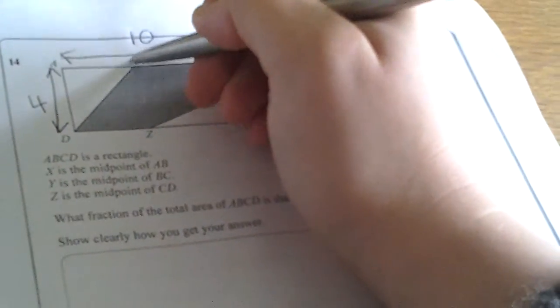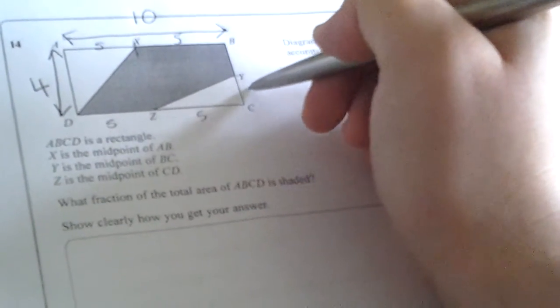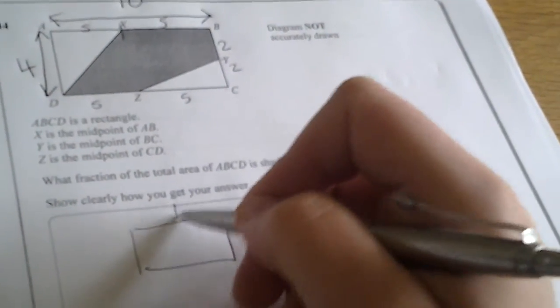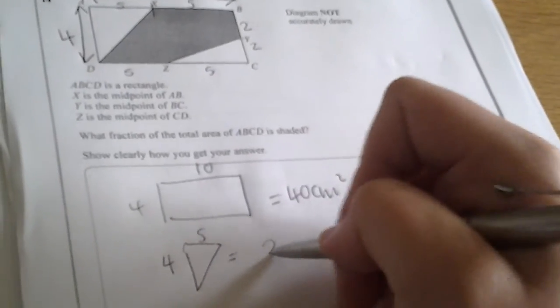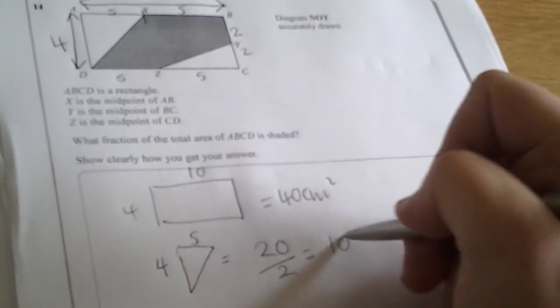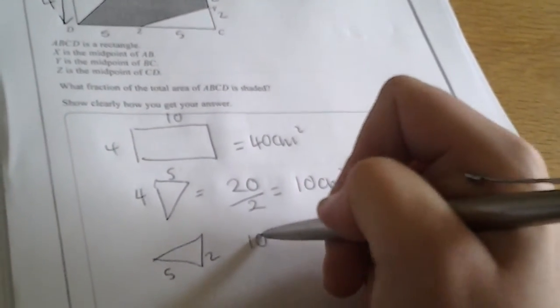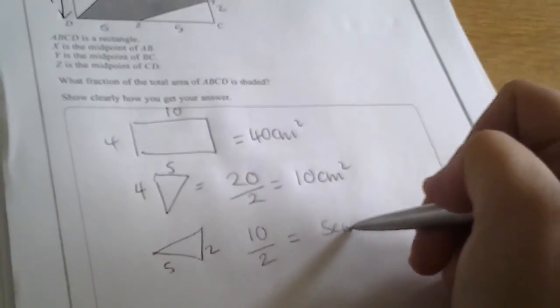X is the midpoint, so I know that this distance is 5 and this distance is 5. Z is the midpoint, so it's 5 and 5. And Y is the midpoint, so it's 2 and 2. So the rectangle would be 10 times 4, which is 40 centimetres squared. This triangle is 4 by 5. So 4 times 5 is 20, but because it's a triangle, I've got to half it, so that's 10 centimetres squared. The other triangle is 5 by 2, that's 10, but I've got to half it because it's a triangle.